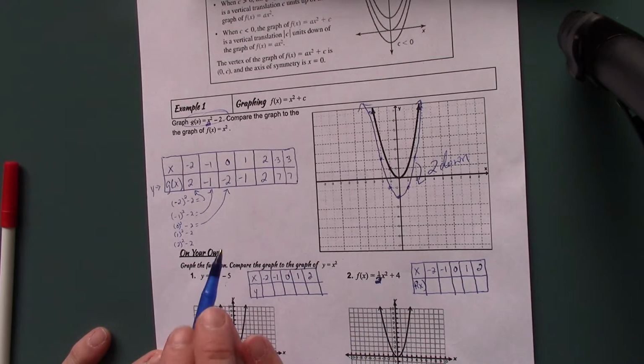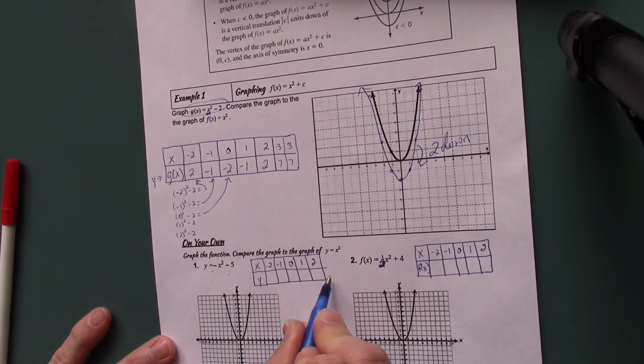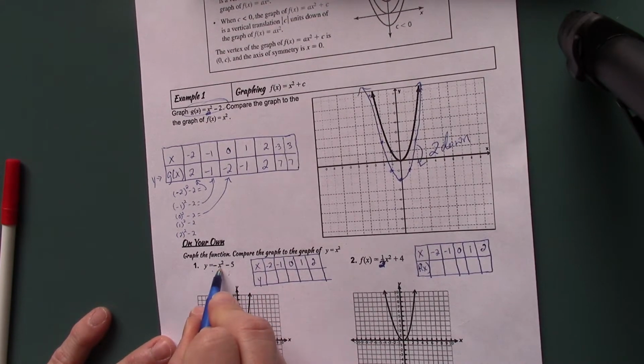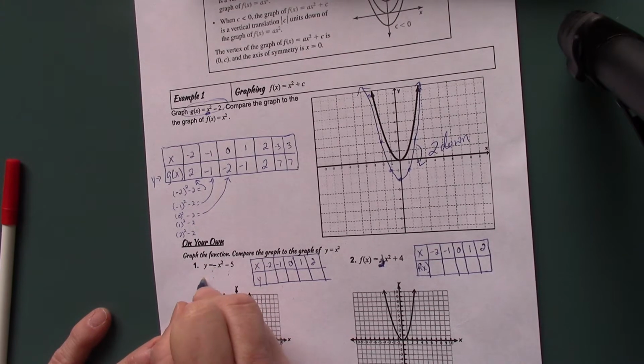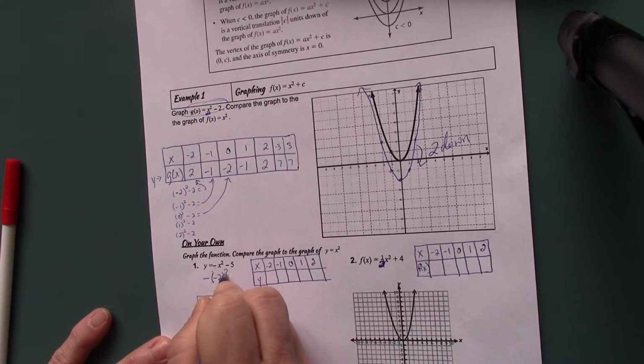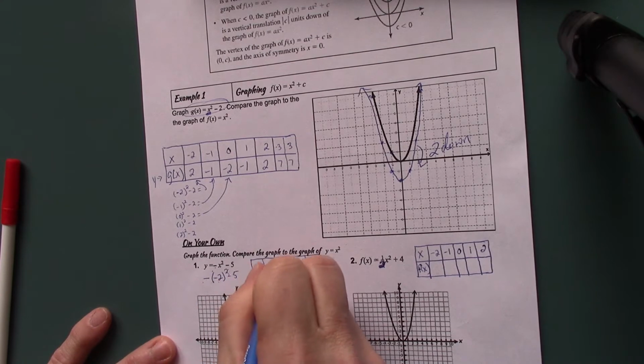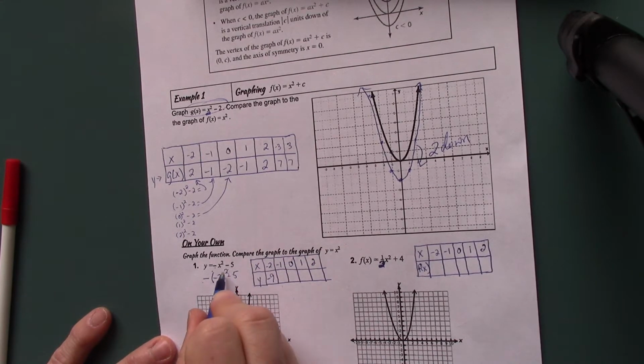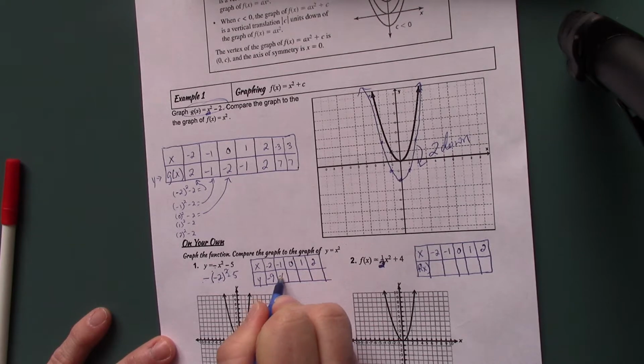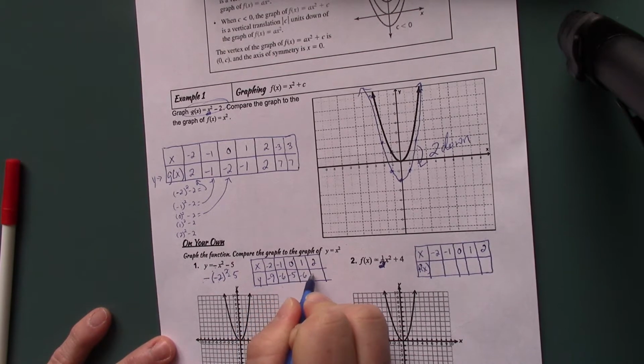Okay, so let's go on here and look at the next problem. I've already given you a chart. When I plug in -2, it's -2 squared minus 5. And in order of operations, PEMDAS tells us parentheses, then exponents, then multiply. So this is 4 because it's -2 times -2. That makes it negative, and then minus 5 gives you -9. When I plug in -1, minus 5, it's going to be -6, -5, -6, and -9.